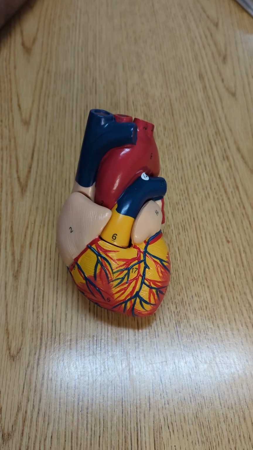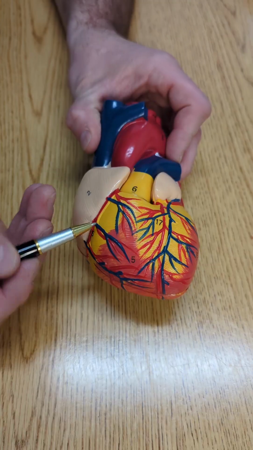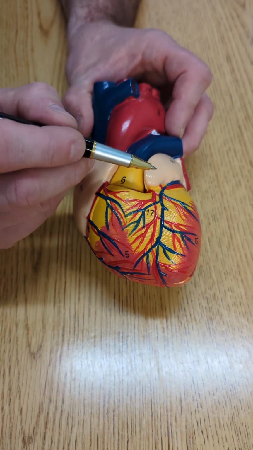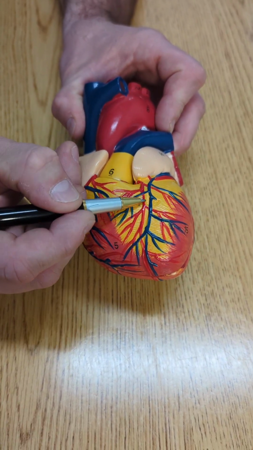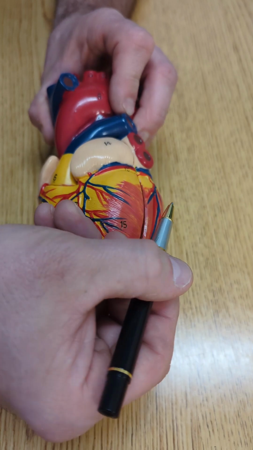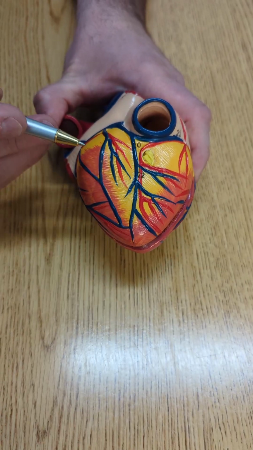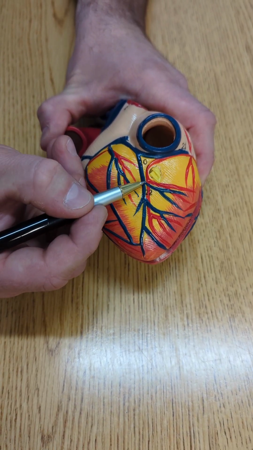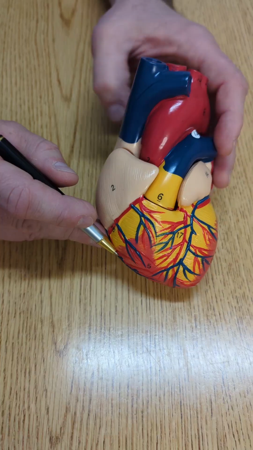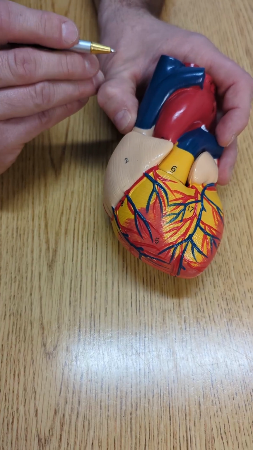Okay, next we're going to be talking about the three grooves of the heart. The first is going to be the cardiac sulcus running horizontally, separating the atriums from the ventricles. And the next is going to be the anterior interventricular sulcus going down, separating the right ventricle from the left ventricle. And the third is going to be on the posterior side, and it's referred to as the posterior interventricular sulcus.